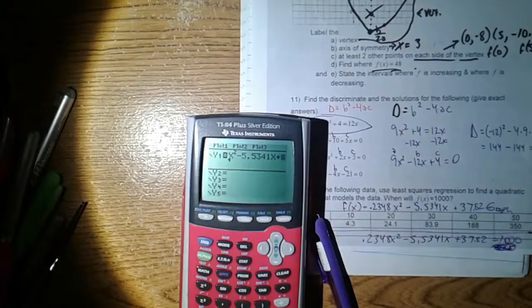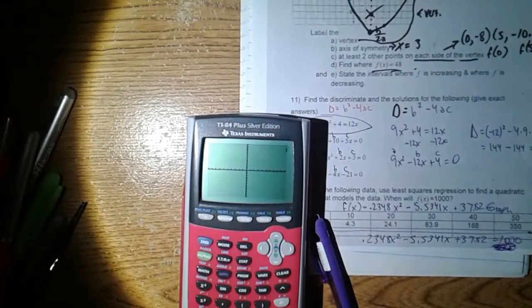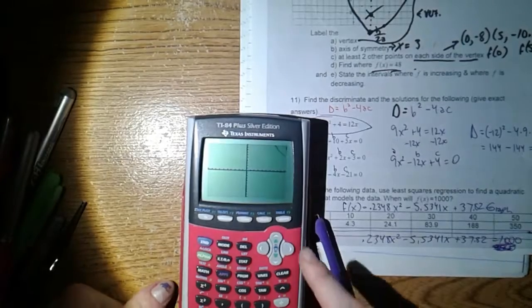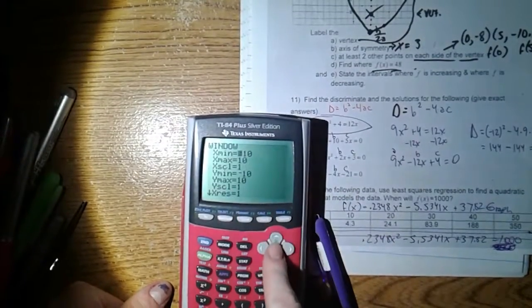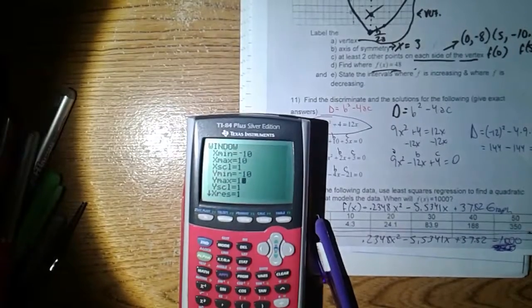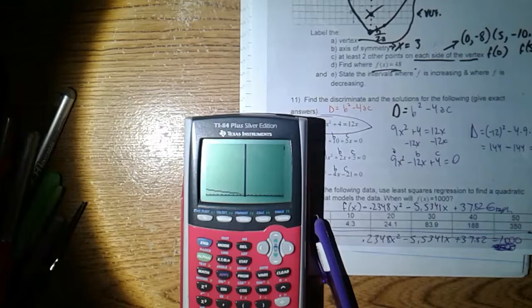Okay. 37.82. We want our y to be 1,000. So, well, there's part of the graph. So we need our y to go up to at least 1,000, or we're not going to see this line.